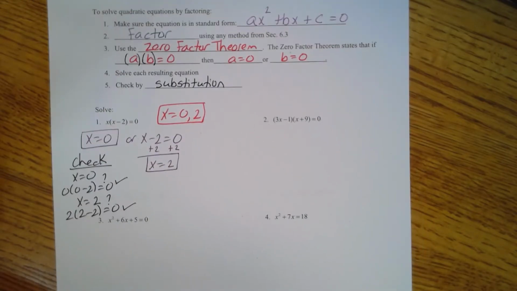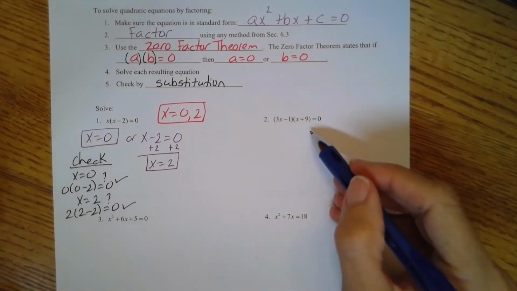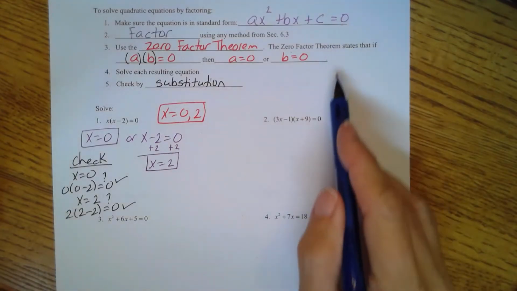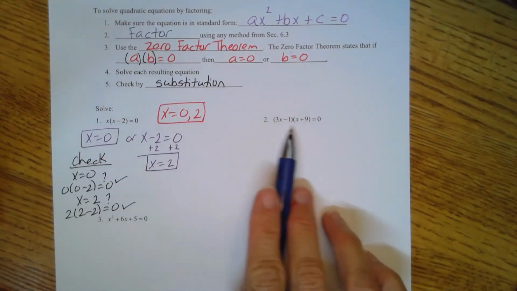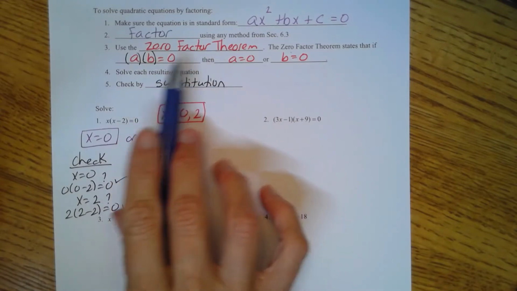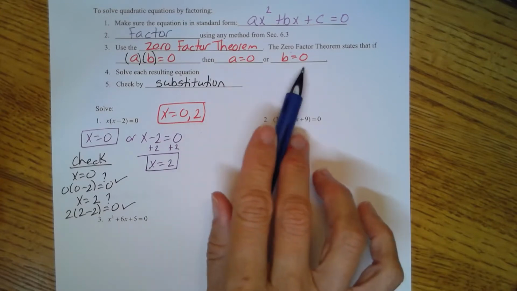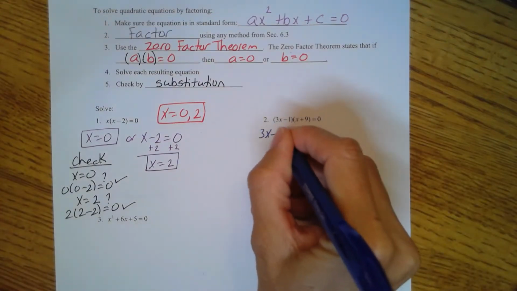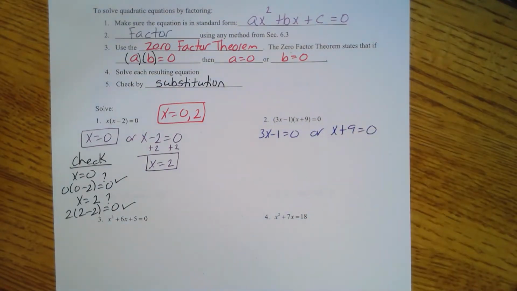They should check. So when you are checking, make sure that your answers do check, and you'll know if you're correct or not. So on number 2, we have 3x minus 1 times x plus 9 equaling 0. Again, we just want to make sure we have a 0 on the right-hand side, which is true. Then the next thing we want to do is factor. Well, this one's already factored for us. So then what's the next step? We're going to use the zero factor theorem that states if two things being multiplied equal 0, either the first factor has to be 0 or the second factor has to be 0. So we're going to take 3x minus 1 equal to 0, or x plus 9 would have to equal 0. And we'll solve each one.